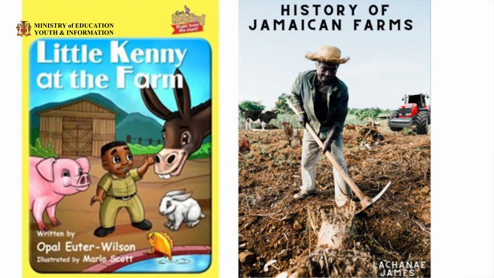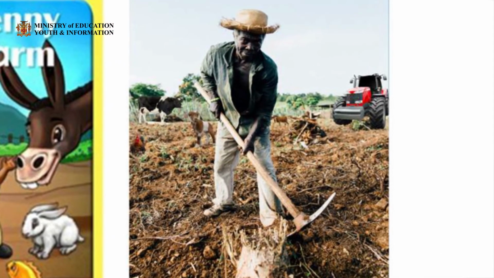Beautiful. By the title, The History of Jamaican Farms, we know that the author is going to give us facts, information that can be proven about Jamaican farms. But if we also look at the picture, we see that this person is real. Do you see the farmer? That's right.